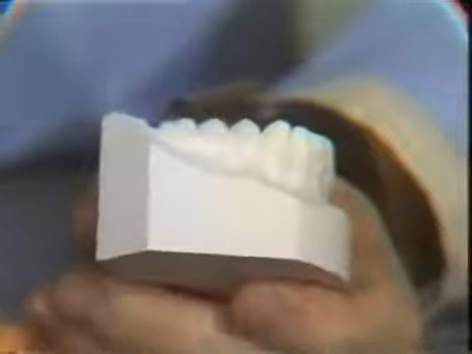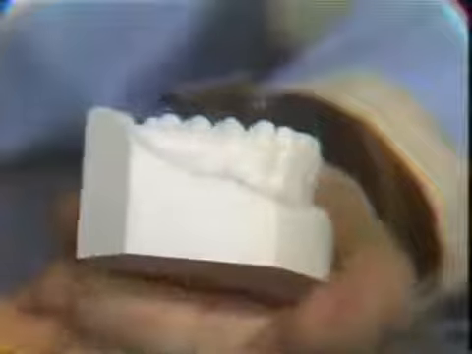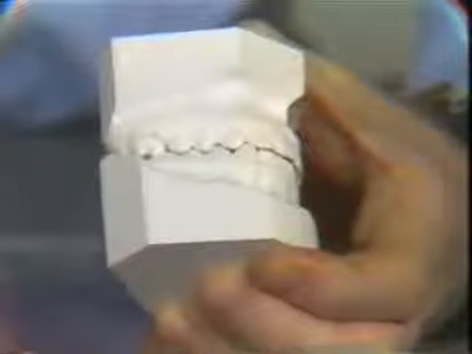In the posterior, the roots should be parallel, especially in extraction cases at the extraction site. The aforementioned goals lead to stability of the dentition and at the same time improve the profile of the patient. So another goal of orthodontics is to improve the person's facial profile. The orthodontist in recent times has also become concerned with the smile line.